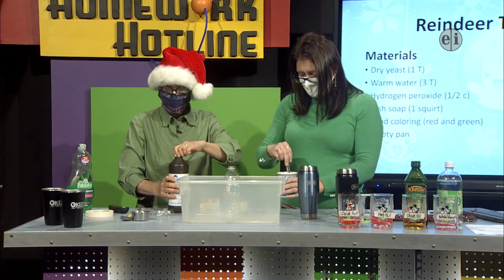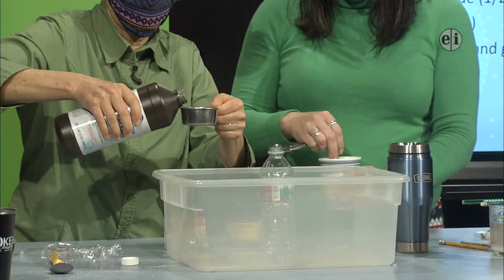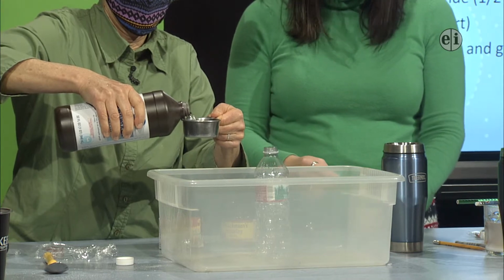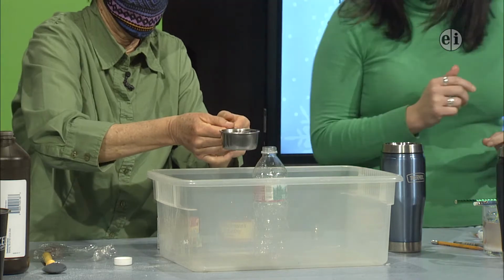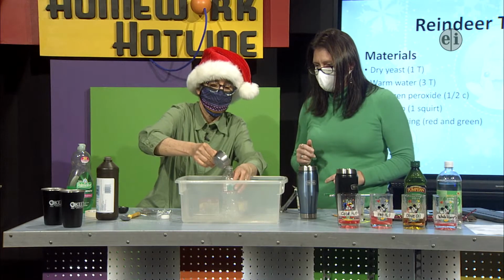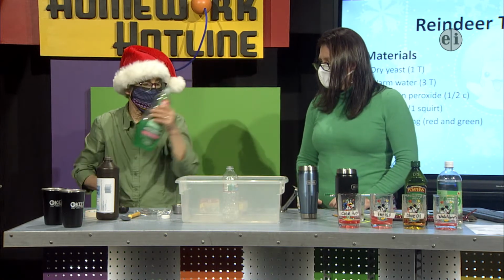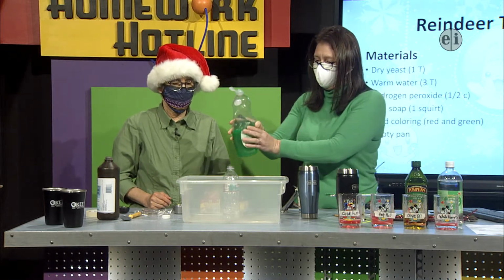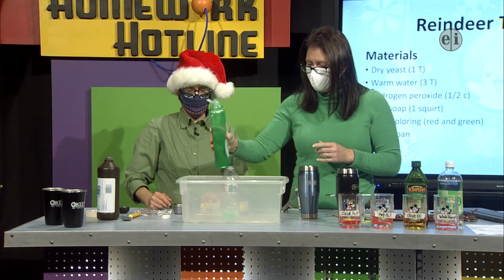All right, so we need 1/2 cup of hydrogen peroxide, which I'm going to pour very carefully into the bottle. Need a funnel? Yes, but I don't have one. We're close enough. So we have 1/2 cup of this. And then can you give me a good squirt of dish soap? One squirt. Great, that's enough.